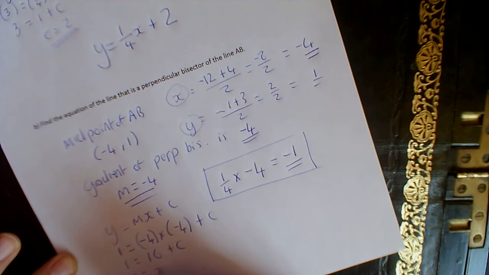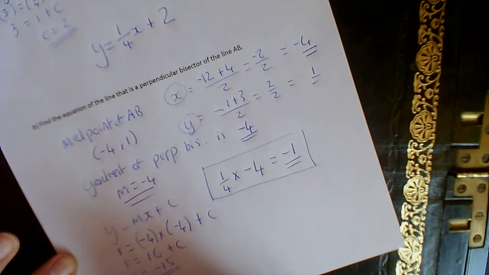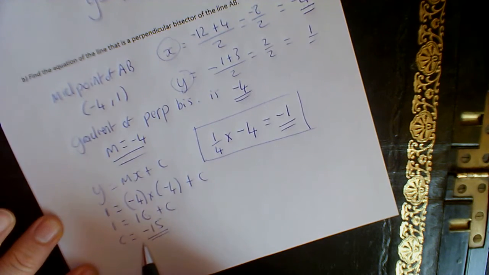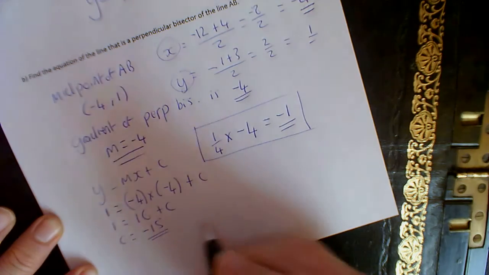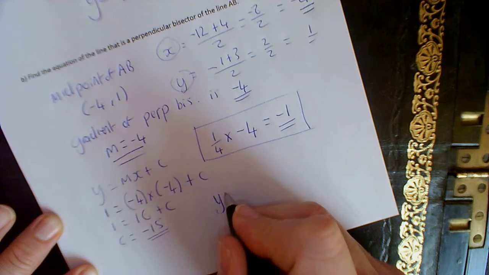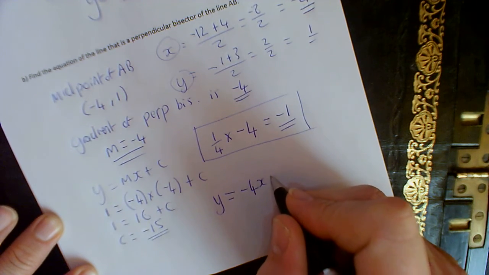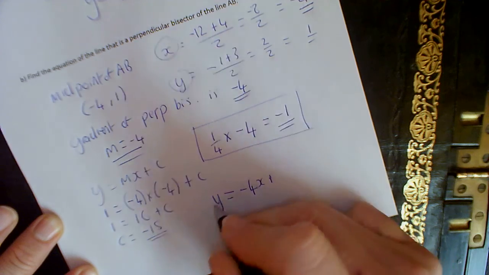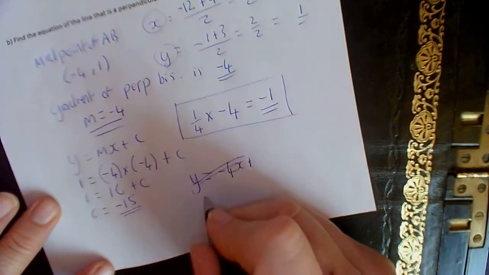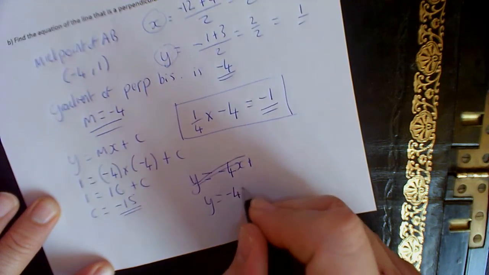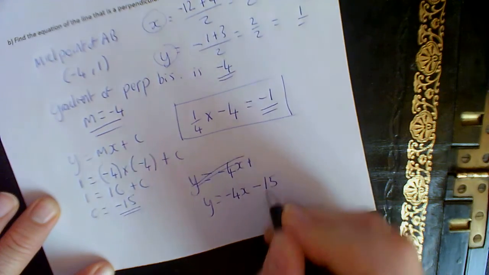So c is going to equal negative 15, because 16 take away 15 is 1. So our equation here will be y equals negative 4x minus 15.